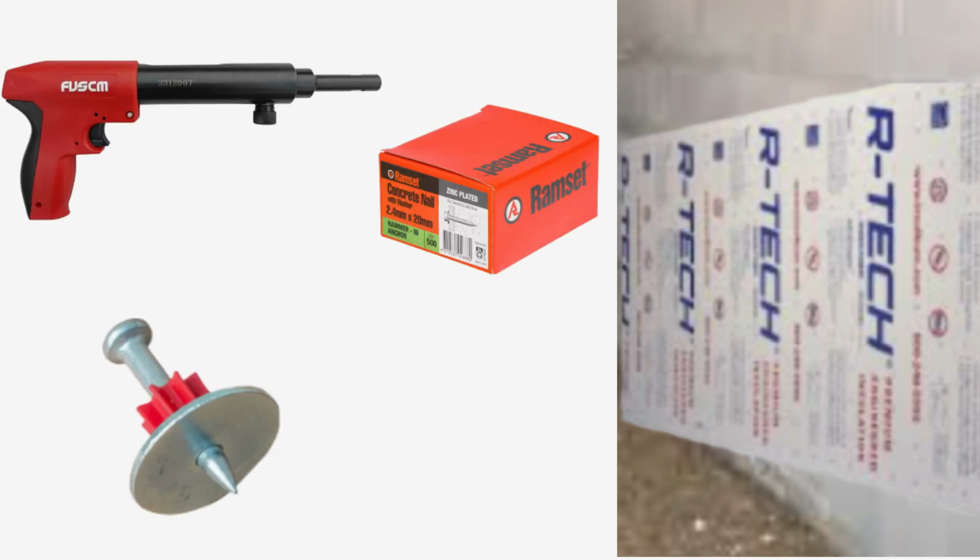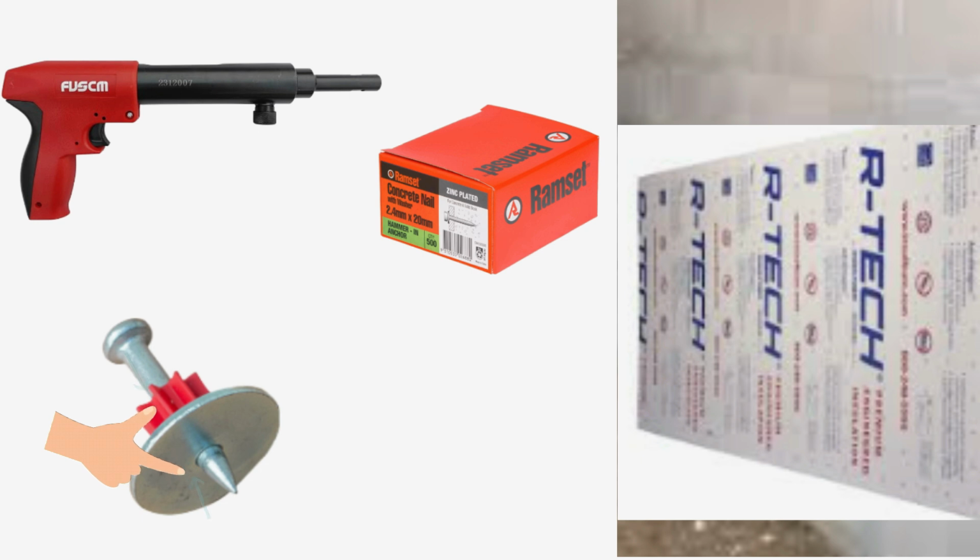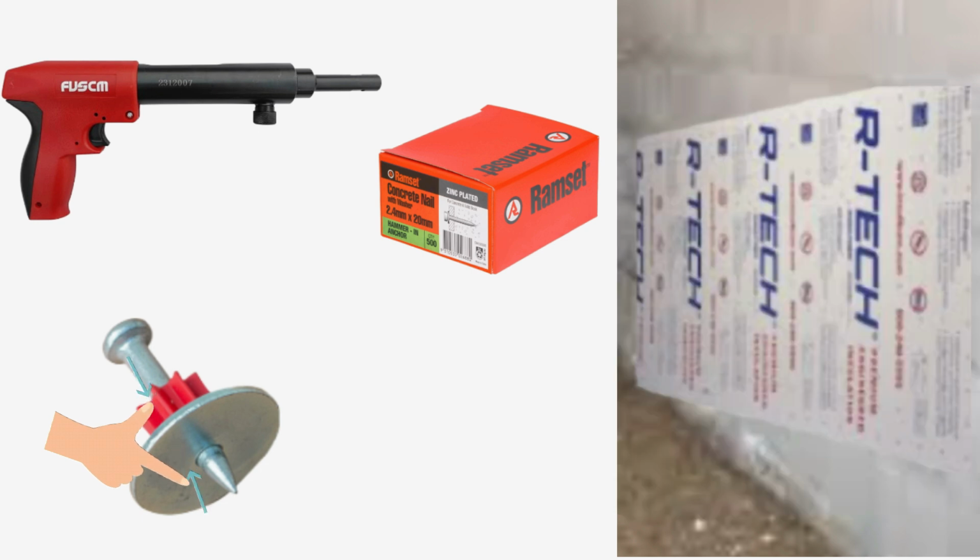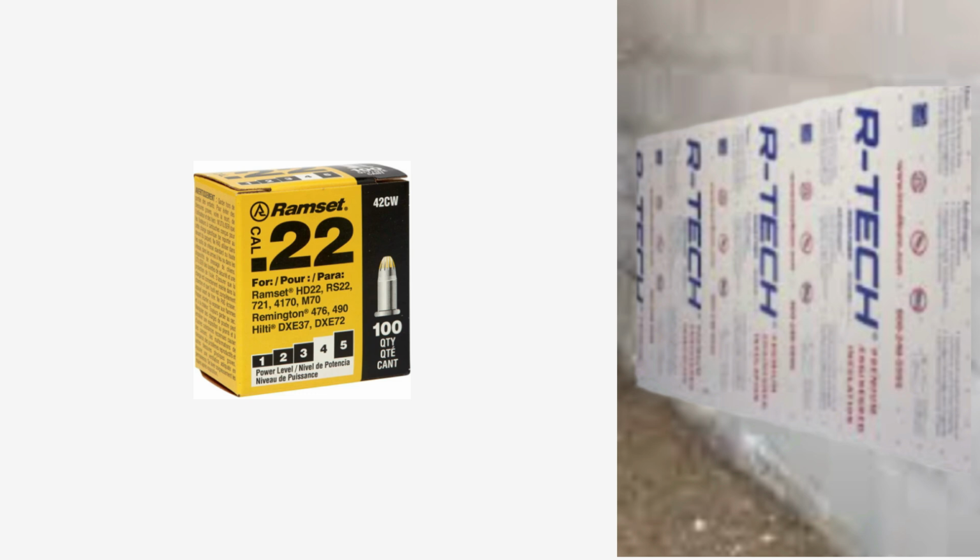We're now going to need a few tools to attach the foam board insulation to the crawl space walls. First, we'll need a .22 caliber concrete nail gun. And next, we'll need a box of concrete nails with built-in washers, as you can see shown here. Make sure you have the correct length on the nails for the thickness of the foam board insulation. Finally, we need .22 caliber nail gun bullets. Make sure you purchase bullets compatible with the model of your nail gun.